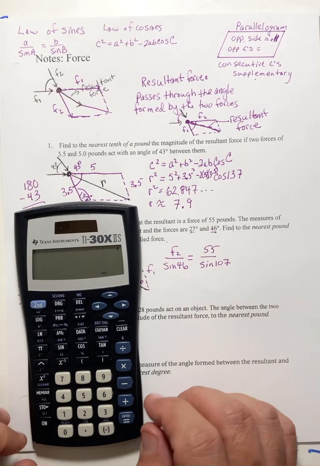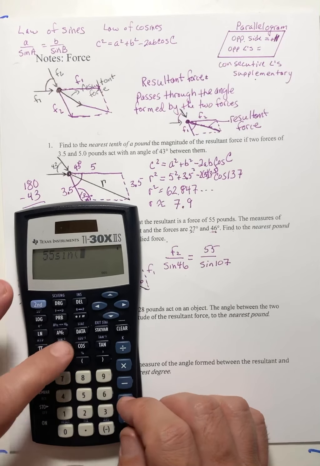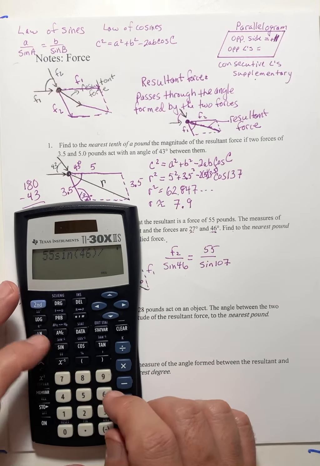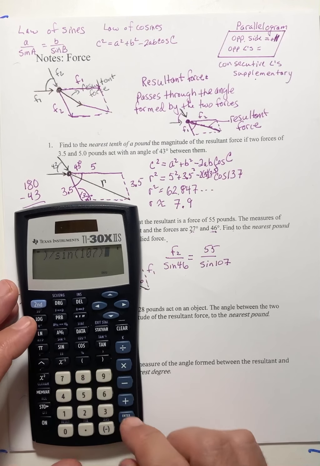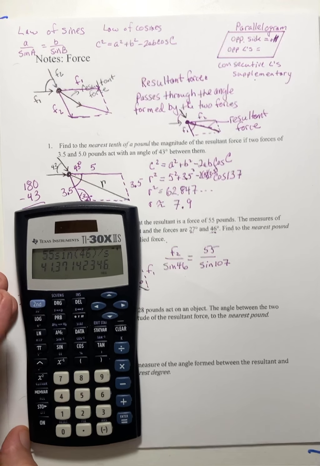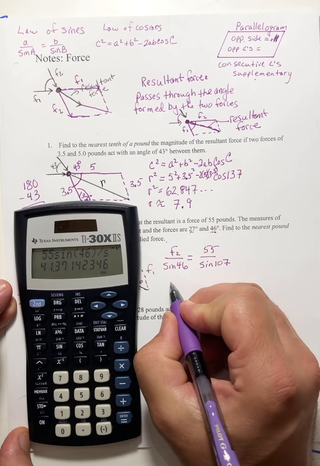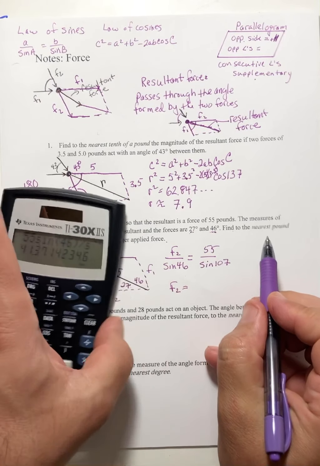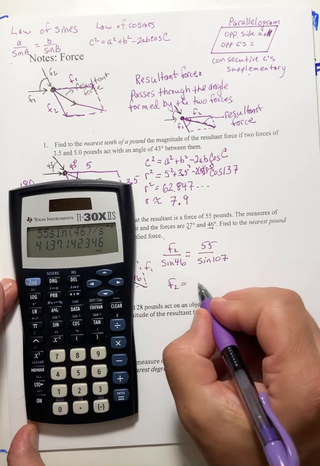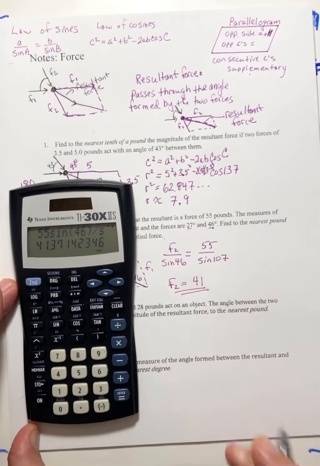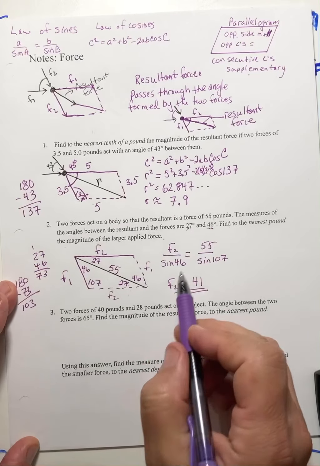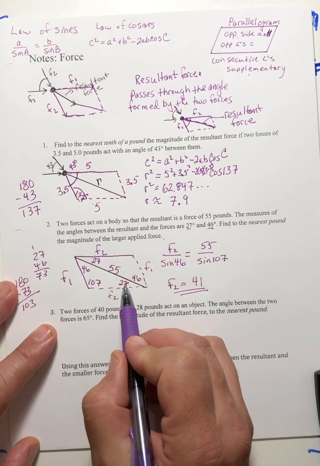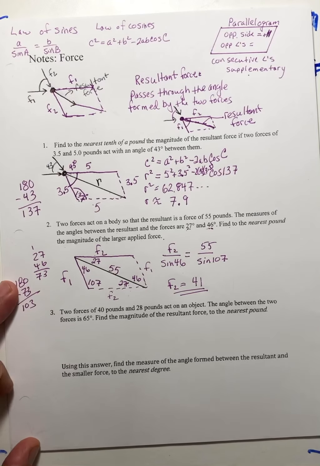So I have 55 times the sine of 46 divided by sine of 107. And we have force 2. The larger force is, what's it say, to the nearest pound. So 41. Larger force is across from the larger angle. Smaller force, smaller angle. Okay? It's your geometry stuff.